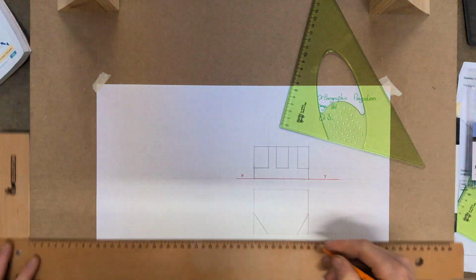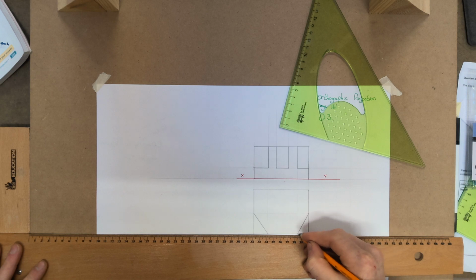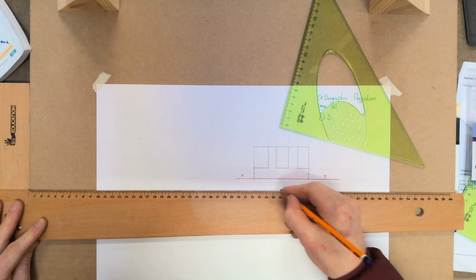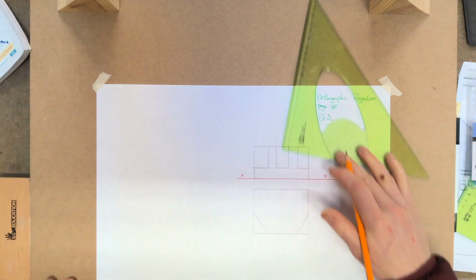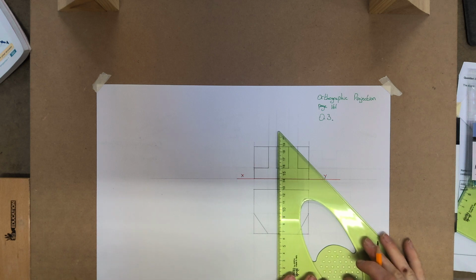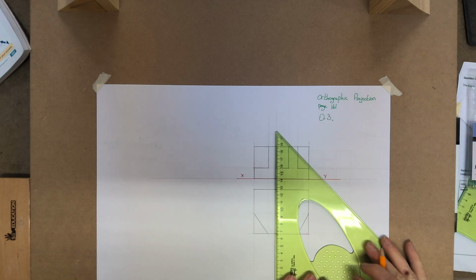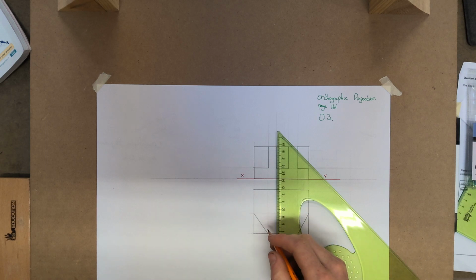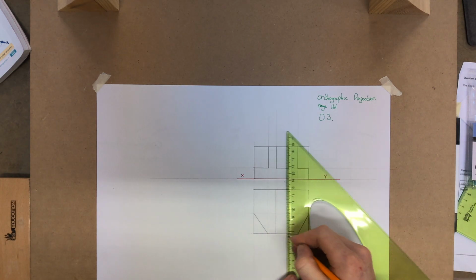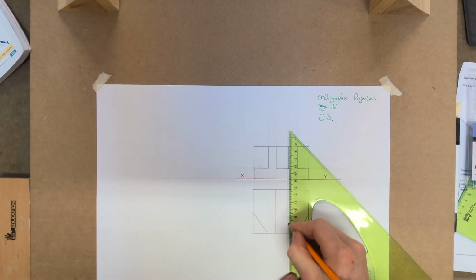Straight across here. Straight across the back also. So that's the start of the angle piece. This part here then where the slide is. So the slide goes right back to the very back. So that's my slide there drawn.